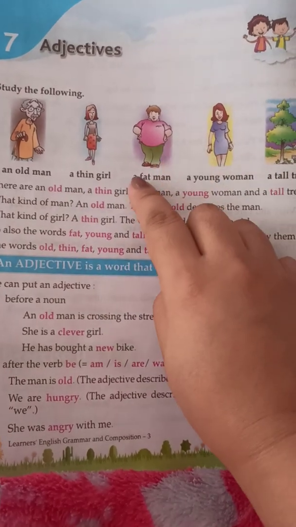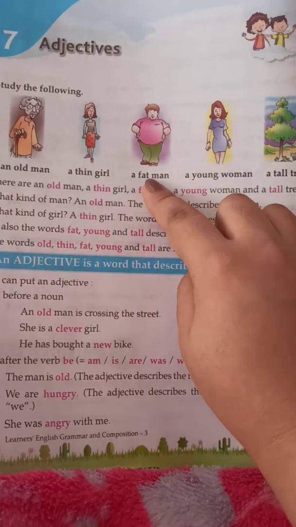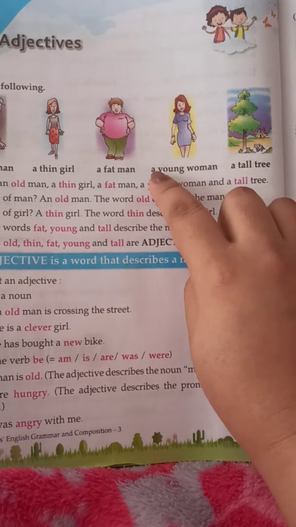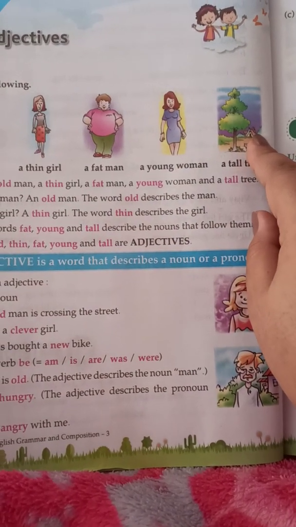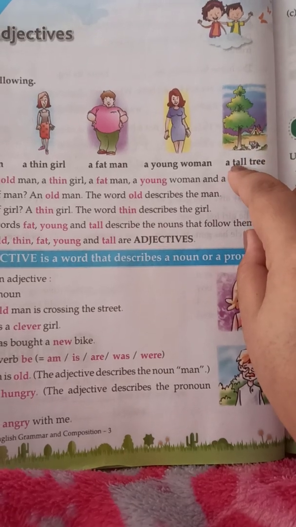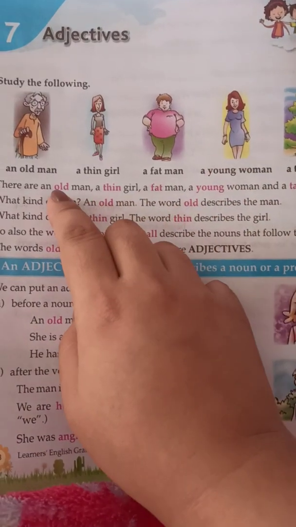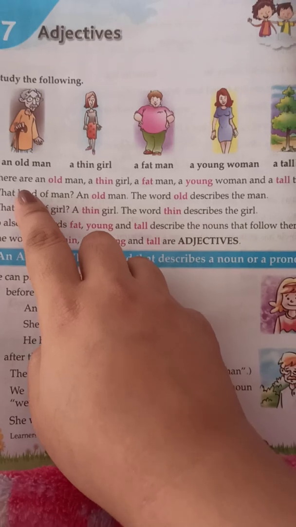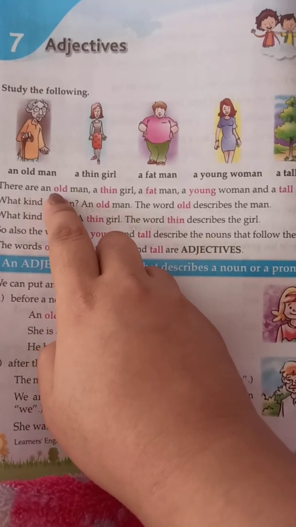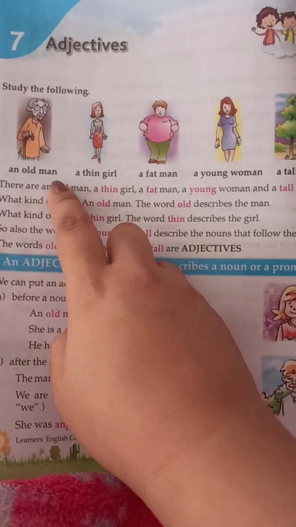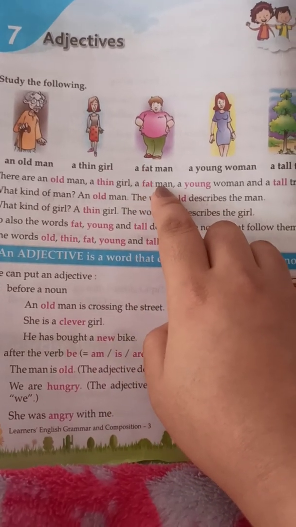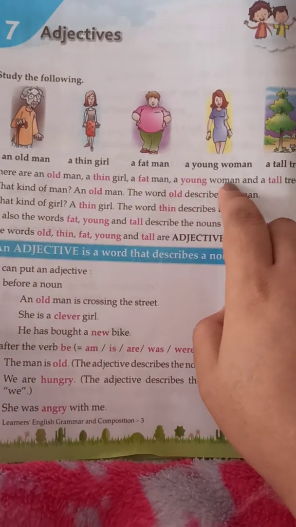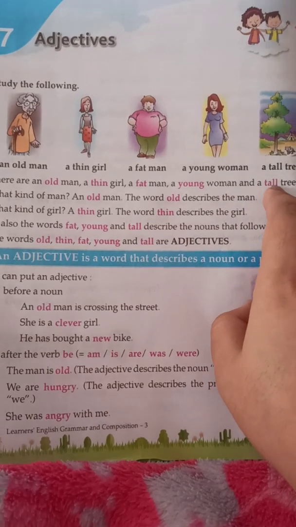A picture of a man, a fat man. A picture of a woman, a young woman. And lastly, a picture of a tree, a tall tree. Let's read it. There are an old man, a thin girl, a fat man, a young woman, and a tall tree.